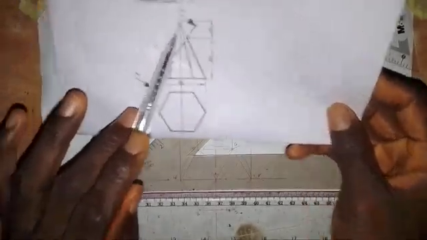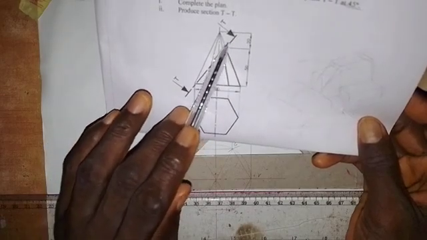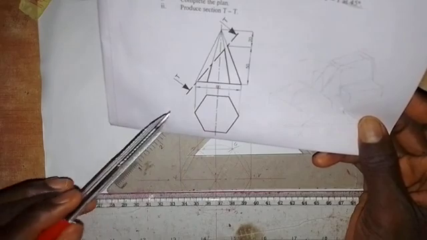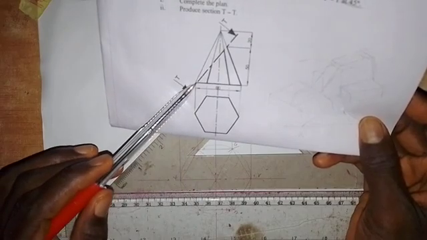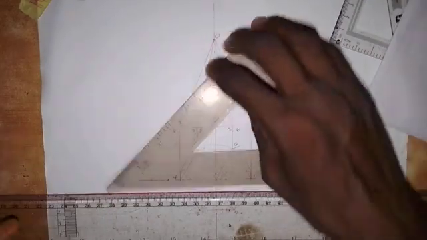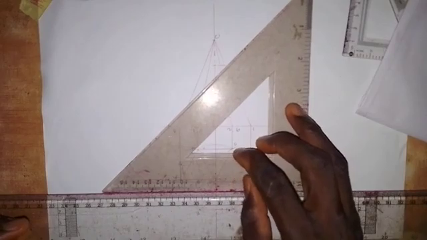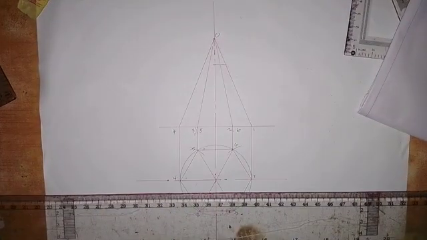You can see that the cutting plane, by the time we draw it at 45 degrees, touches this point, whereas my own does not touch this point. Even if I position it like this, it doesn't touch it. So that means there is a little error in the given question.